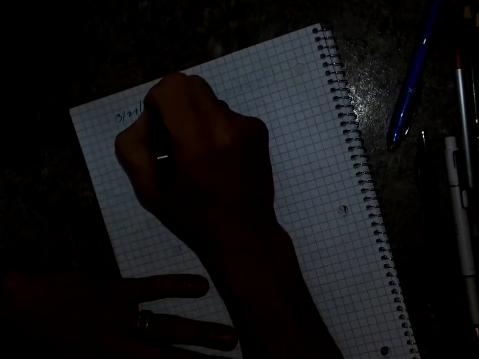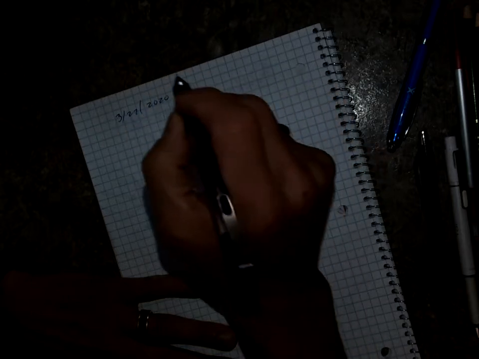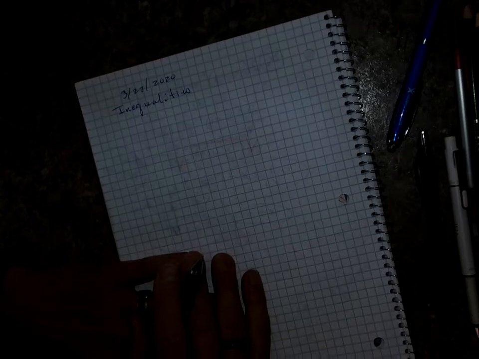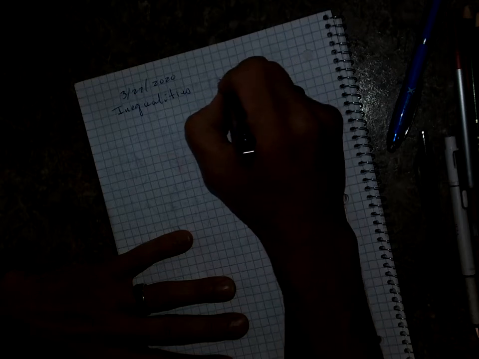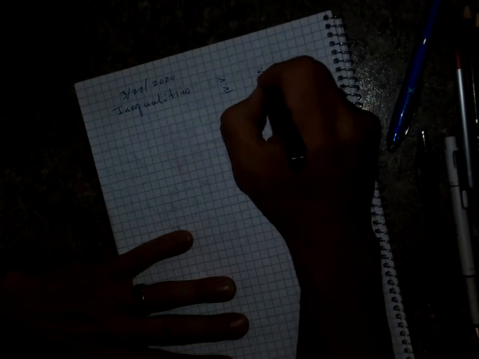Now as far as today, we're going to do two different things that kind of go together. Today we want to talk about inequalities. So today's date is 3/27, 2020, and we're going to talk about inequalities. And again, if I get going too fast, just pause the video. Inequalities are the greater than or equal to, less than or equal to.